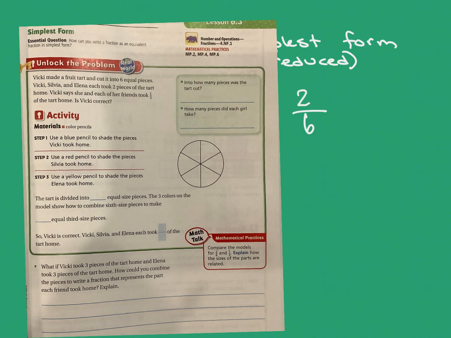And they're all saying, or at least Vicky's saying, all of us took 1/3 of the tart home. A tart's like a fruit little pie thingy, right? Each of us took 1/3 of the pie home. But we know from the question that they took 2 out of the 6 pieces.